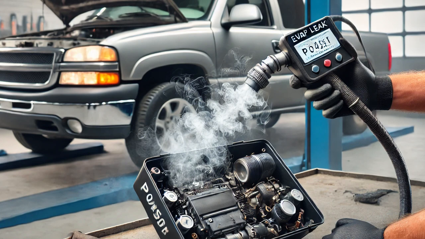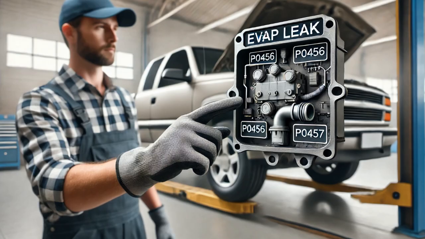I began by performing a visual inspection of the EVAP system, including the hoses, lines, and connectors, but I didn't find any obvious faults. To dig deeper, I needed to ensure the EVAP system was properly sealed before performing a smoke test. A smoke test is a great way to locate even the smallest leaks in the system by introducing smoke into the EVAP lines and looking for where it escapes.